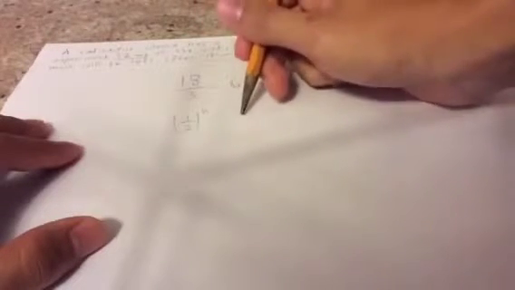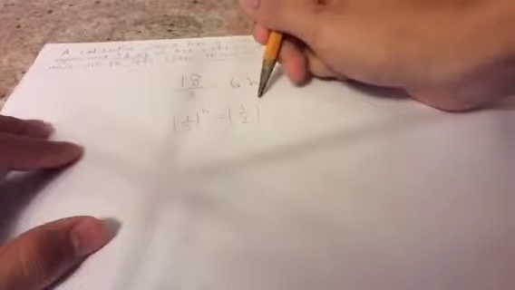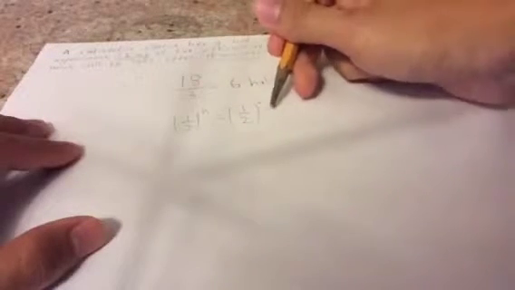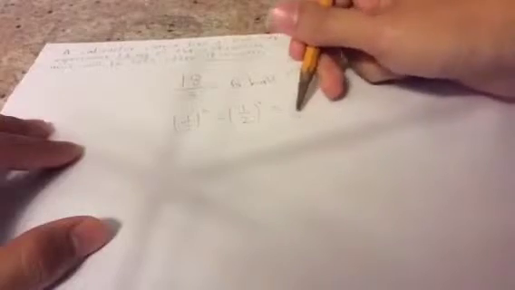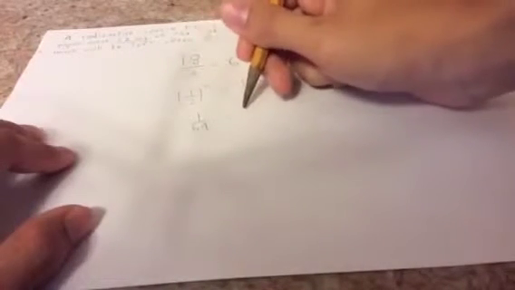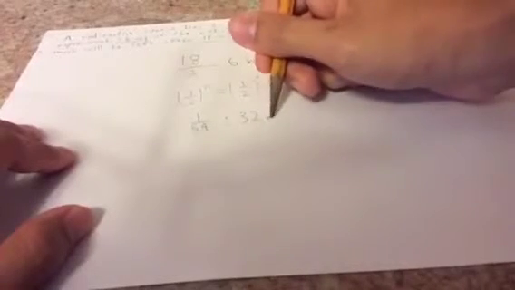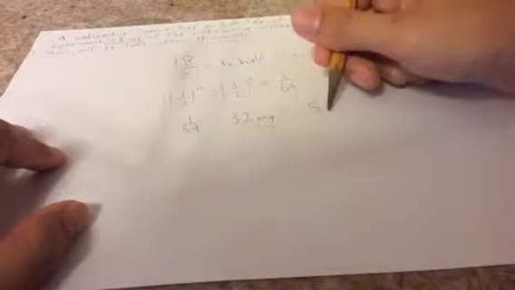18 divided by 3 is 6 half-lives. The half-life equation is 1 over 2^n. Since there are 6 half-lives, it becomes 1 over 2 to the power of 6. This equals 1 over 64. We multiply this by our initial amount, which is 32 milligrams, and this gives us our answer, which is 0.5 milligrams.